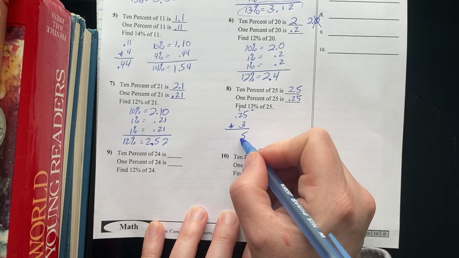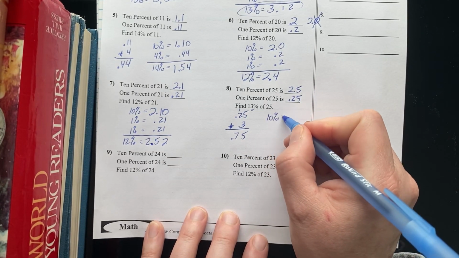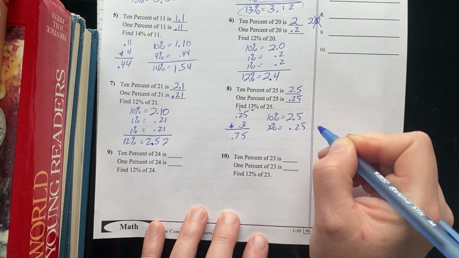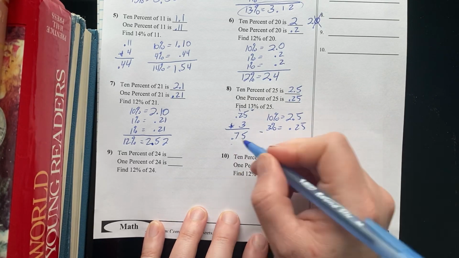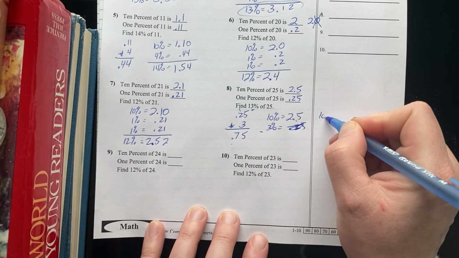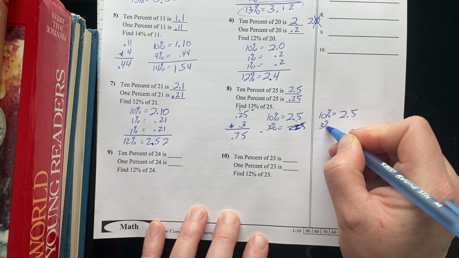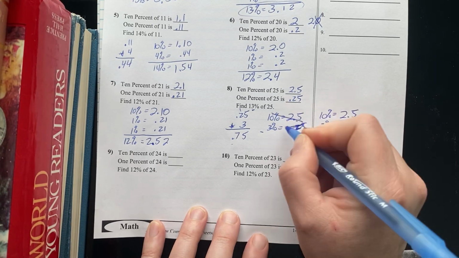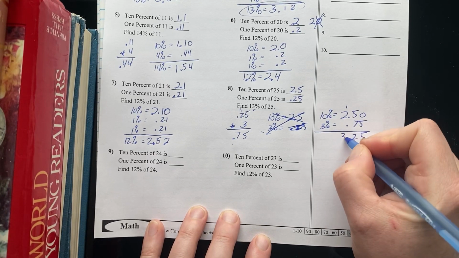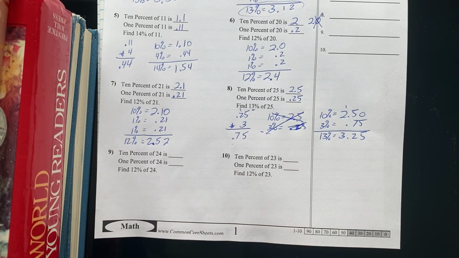Well, this is like 3/4, which is 75 cents. I might have been able to do that mentally. So I say 10% is 2 5/10. 3% is, it should be 75/100. Don't work in pen, kids. Much better. 13% is 3 25/100.